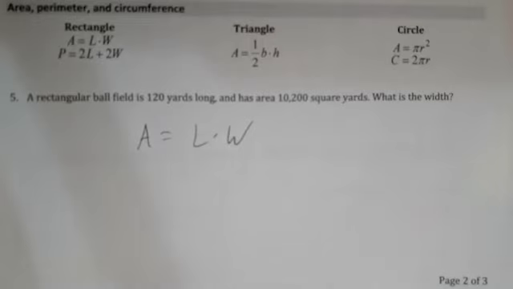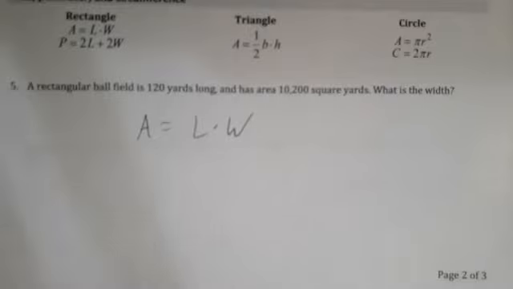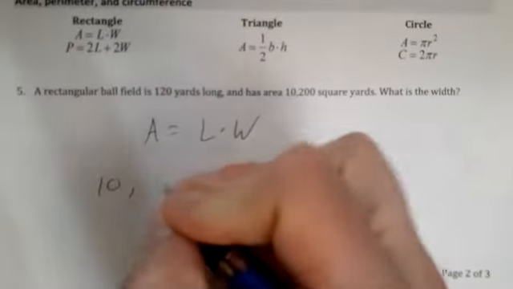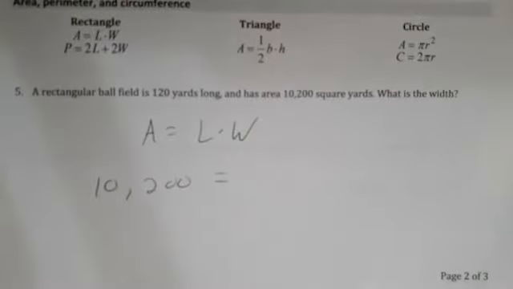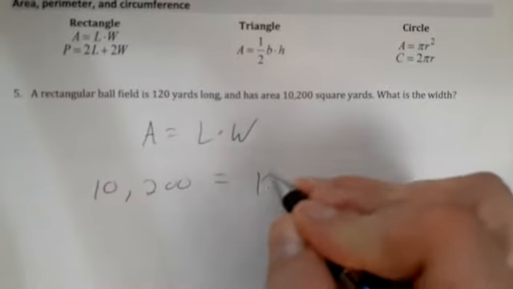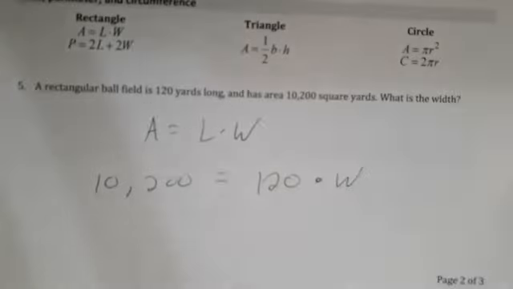And so the first thing, if I'm filling in my variables here, my A is my area. That is the 10,200. And this is equal to my length times my width. So they give me my length is 120. And I still need to find my width. So if I don't know my width, let that be the variable.